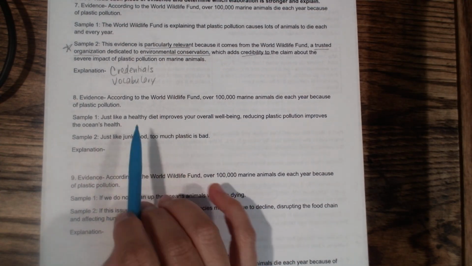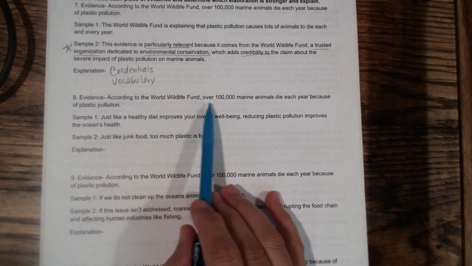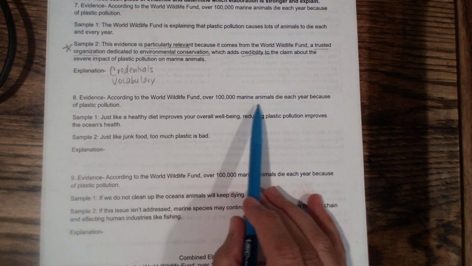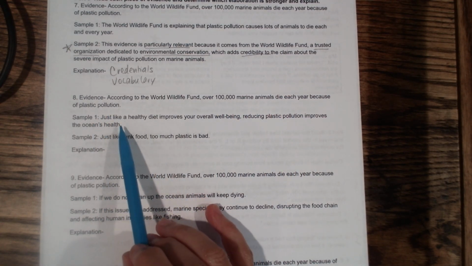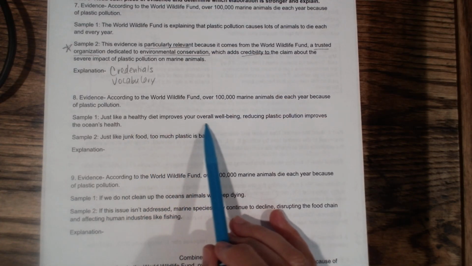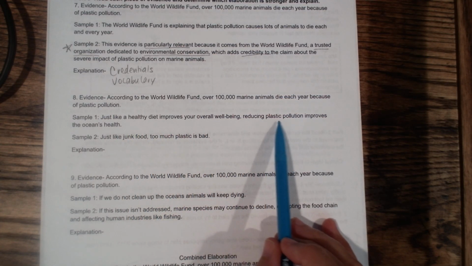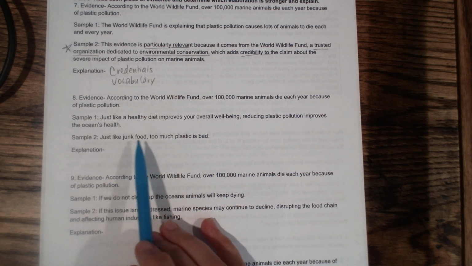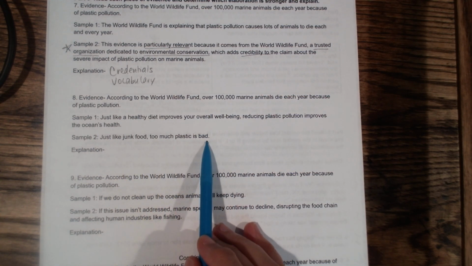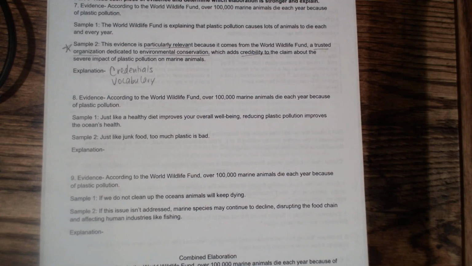The evidence hasn't changed. According to the World Wildlife Fund, over 100,000 marine animals die each year because of plastic pollution. Which one is stronger? Sample 1: Just like a healthy diet improves your overall well being, reducing plastic pollution improves the ocean's health. Sample 2: Just like junk food, too much plastic is bad. So, right now, put a star by the one that's stronger.